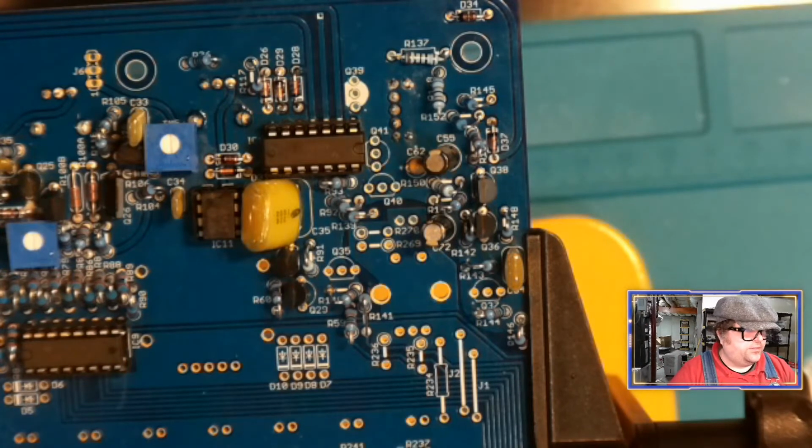2SC536s. And I need 4 of these. 1, 2, 3, 4. All right, and these go in Q35.